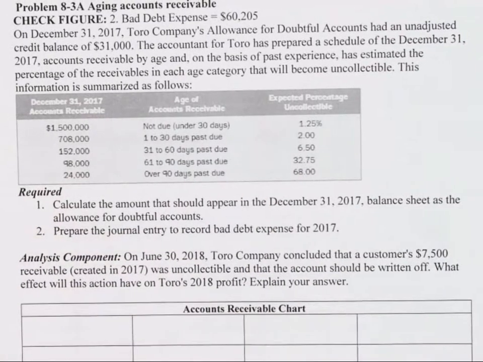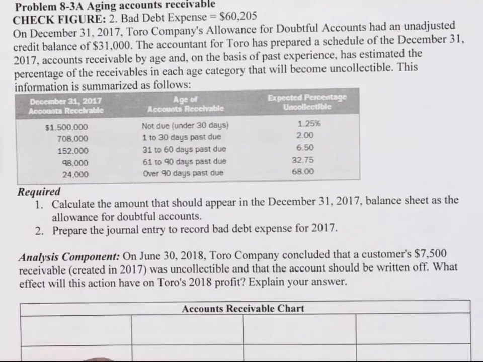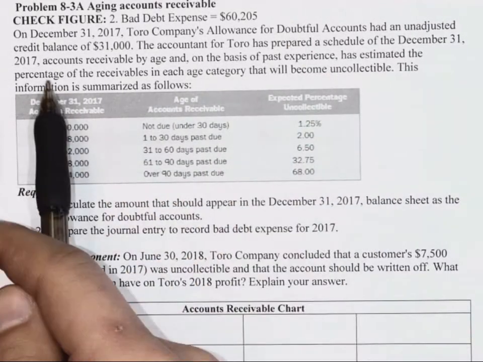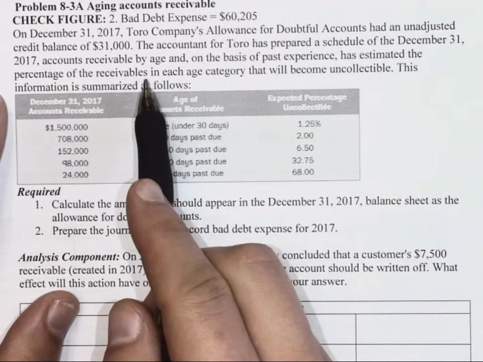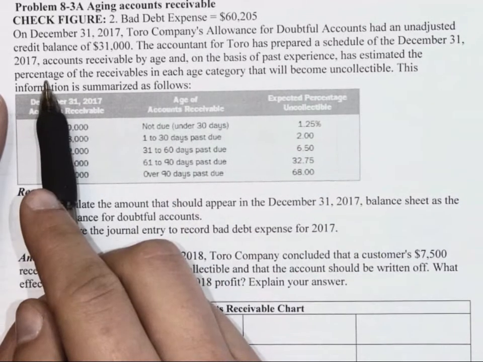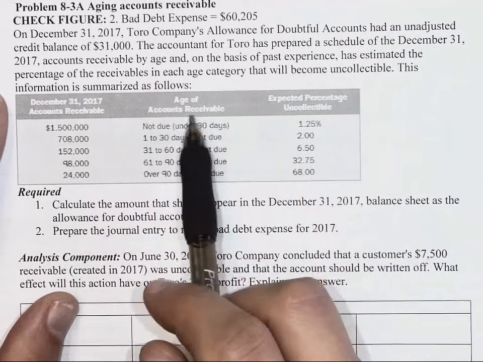Insurance company allowance for doubtful accounts had an adjusted credit balance of $31,000. The accountant for Toro has prepared a schedule for December 31st. Accounts receivable by age and on the basis of past experience has estimated the percentage of the receivables in each age category that will become uncollectible.